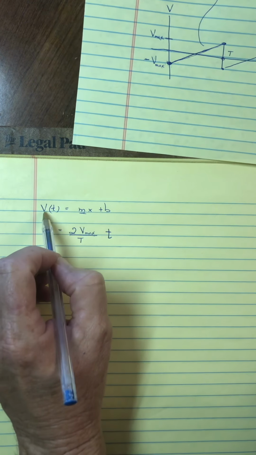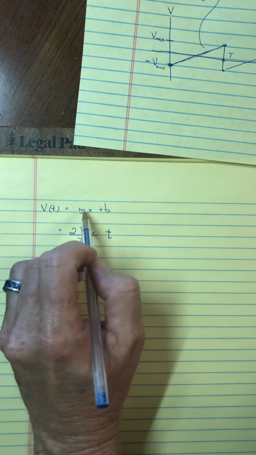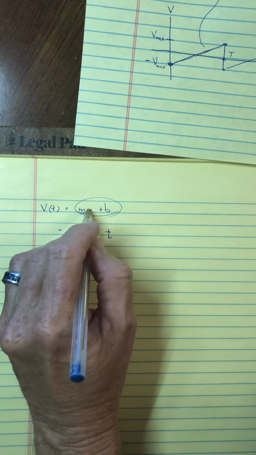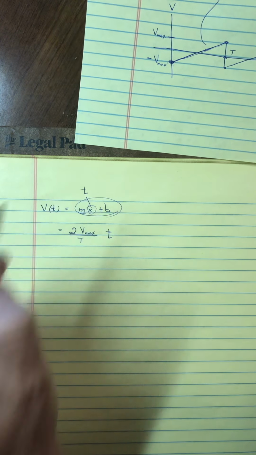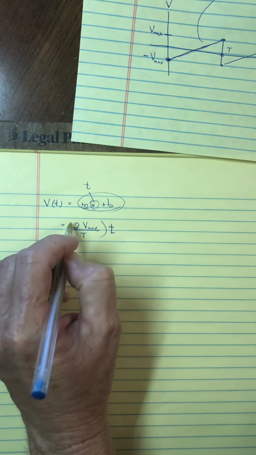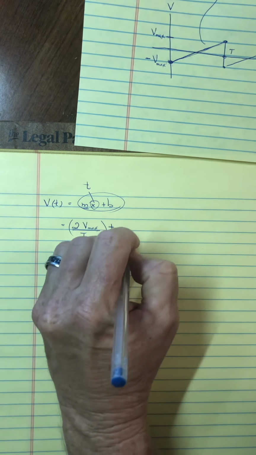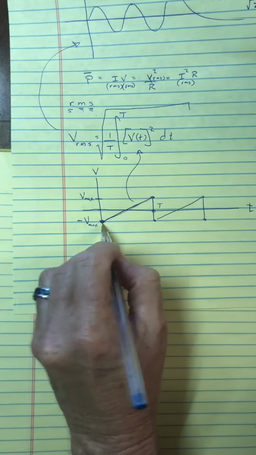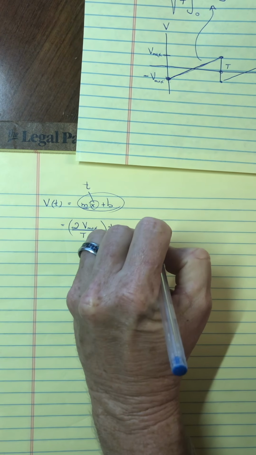The function is t. I know this looks kind of funny. I said a function of time, and I wrote the equation of the traditional line with the x-axis, but that's really time there. That's our function. Okay, so there's our slope, there's our time, and now we have our intercept, which is minus Vmax.